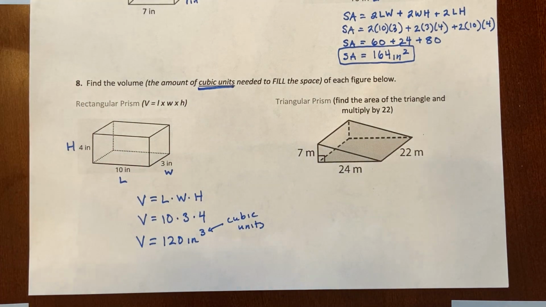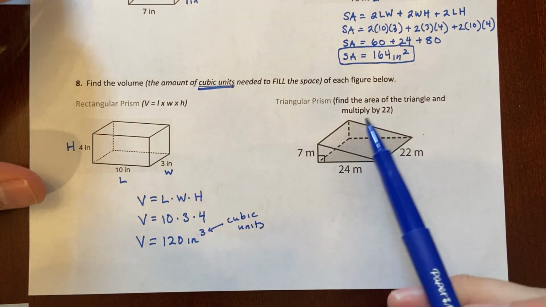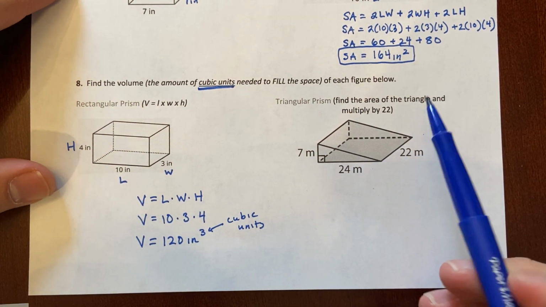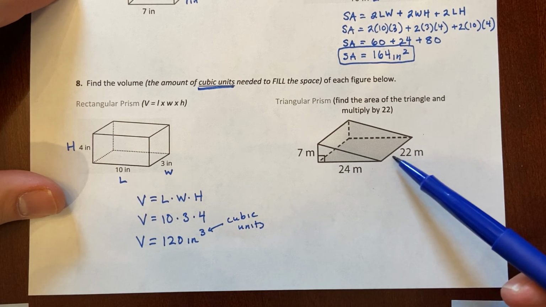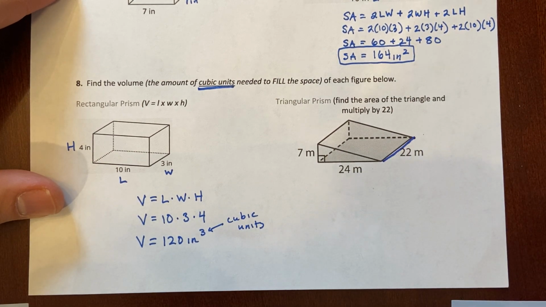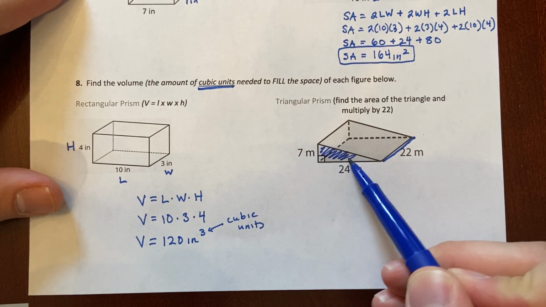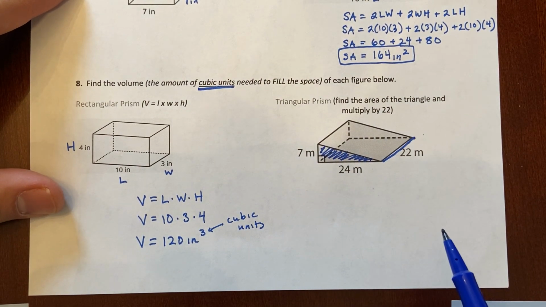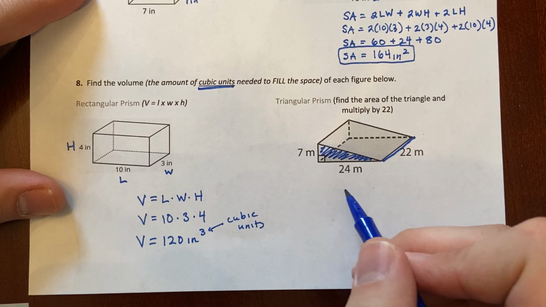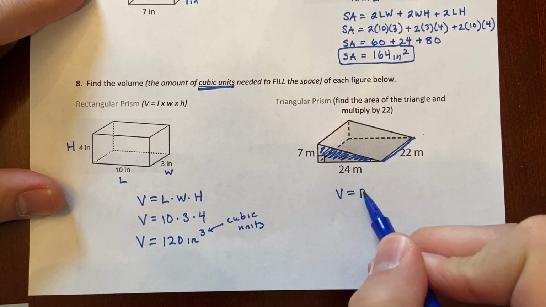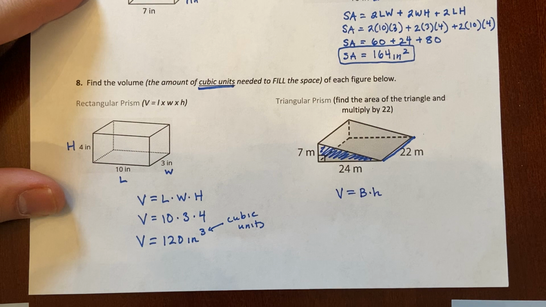Last, we have a triangular prism. With a triangular prism, again, there are a number of ways to solve. A suggestion is to find the area of the triangle and then multiply it by the height, which is, in this case, 22. So I want to find the area of this triangle first. Through eMath, they're recommending base times height, which is a good recommendation.